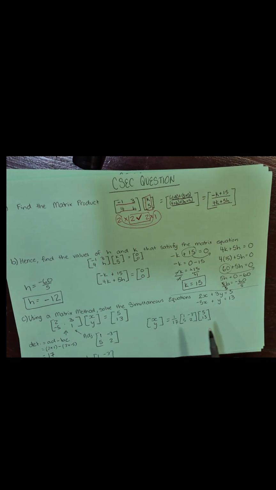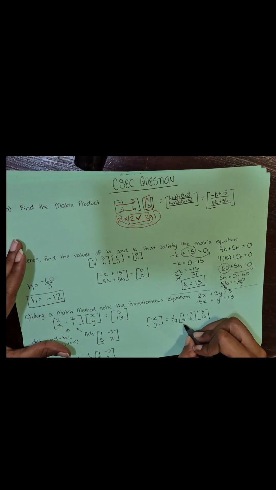Since matrix multiplication is associative, I'm going to do this multiplication first and then that part. If we're multiplying a 2 by 2 matrix by a 2 by 1, we know it's possible, and the answer will end up being a 2 by 1 matrix.